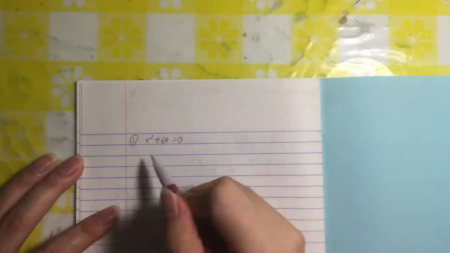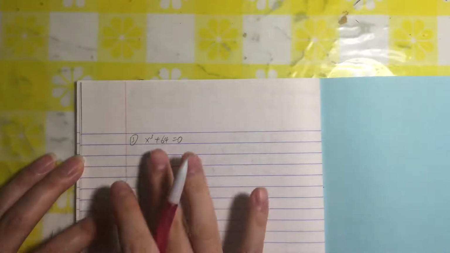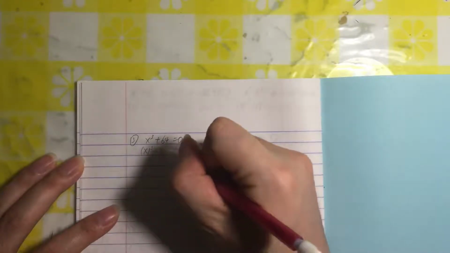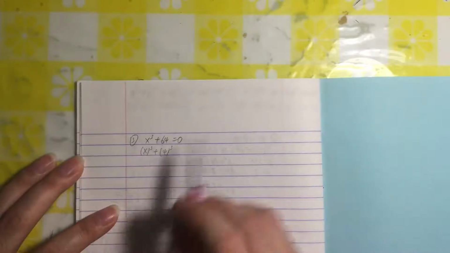Next example, x cubed plus 64 equal to 0. This is a third degree equation. In order to get 3 solutions, try to solve the equation by factoring. Here, x cubed is a perfect cube. 64 is also a perfect cube. 4 cubed is 64. 4 times 4 times 4 is 64. So this is the sum of perfect cubes.